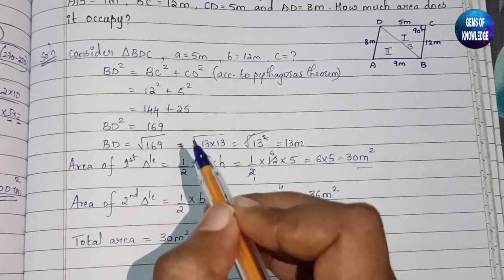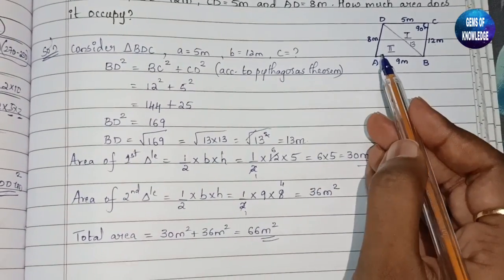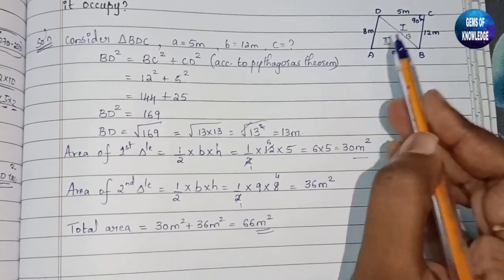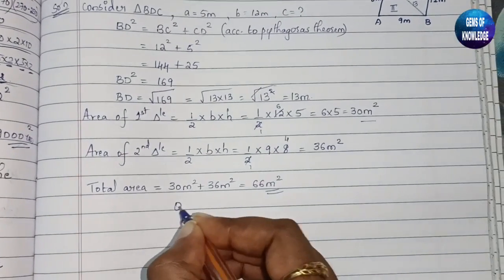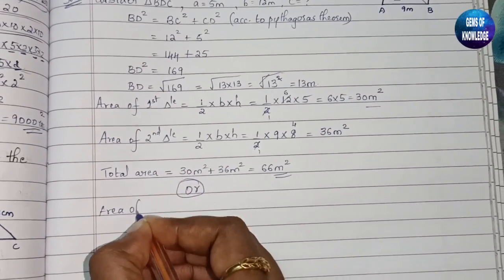It's not like we need to use Heron's formula only. We can use the half into base into height formula. For the second case, they did not tell us that it is a right angle triangle, so we need to use Heron's formula only. So let me show you another method, that is the area of the second triangle.